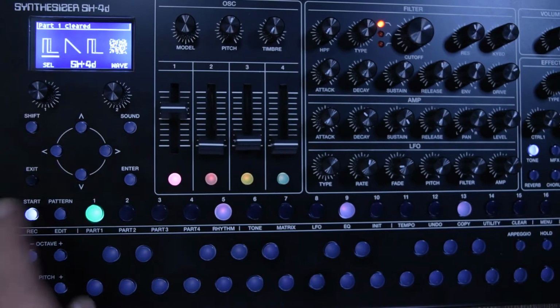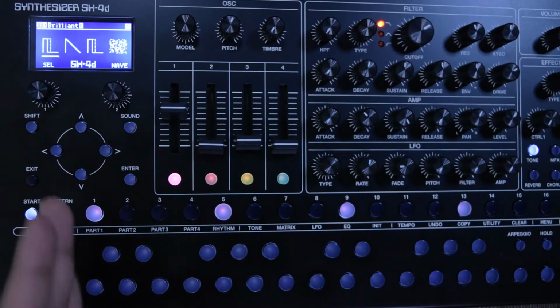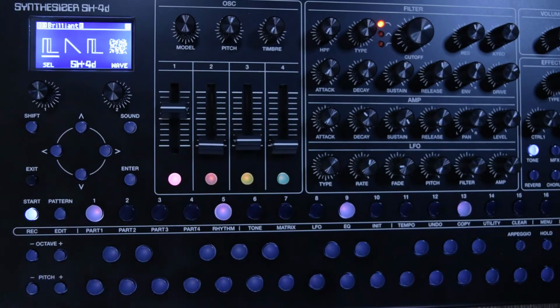I'm going to clear everything so we have nothing. We are starting right from the beginning. I'm going to make sure that we have no release for this, and we have the sustain all the way up. Now we are just clearing the part, the sequence, the pattern, not the part. So, it was already there. So we need to talk about the next thing.